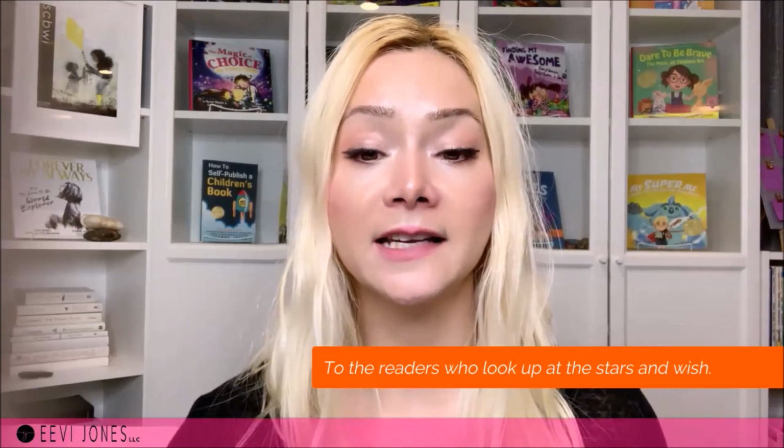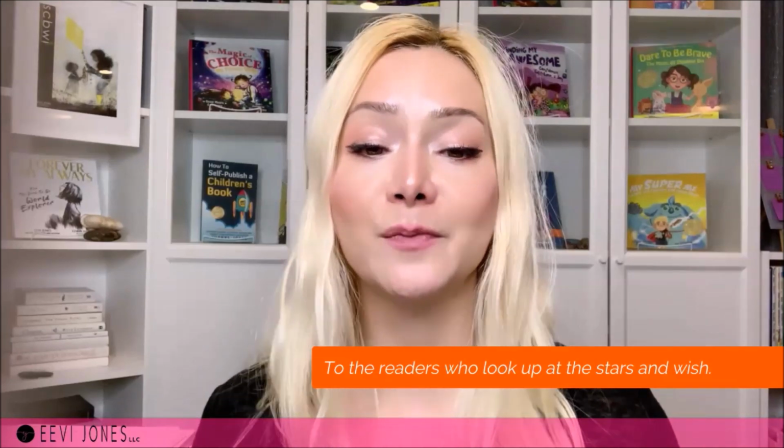Another beautiful and more serious one is this one right here by Sarah Maas. To the readers who look up at the stars and wish. This one is beautiful because it identifies and speaks to the dreamers among us.